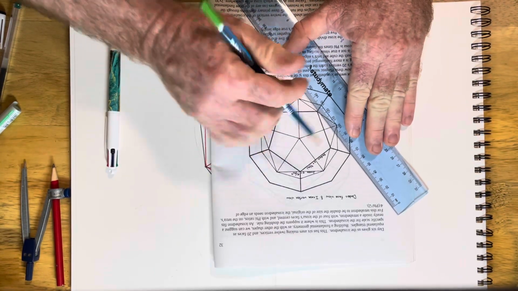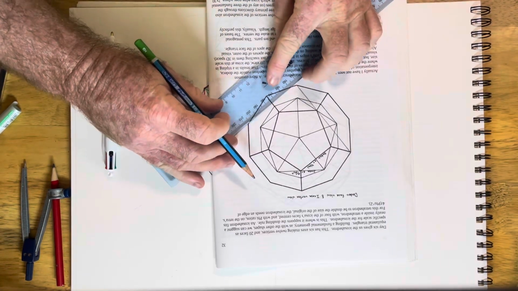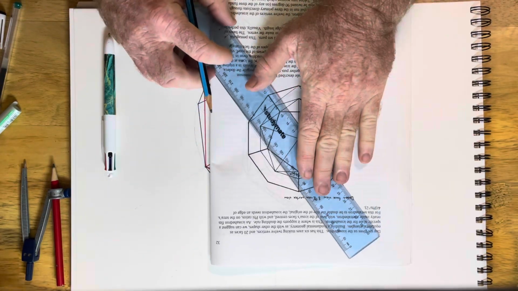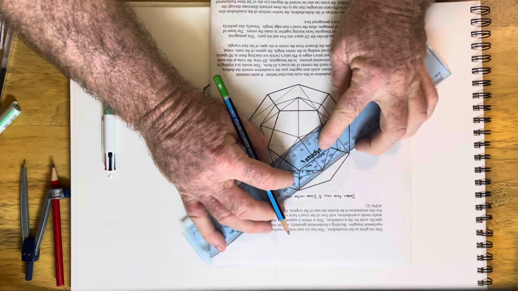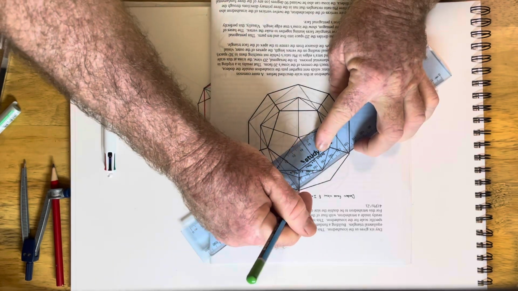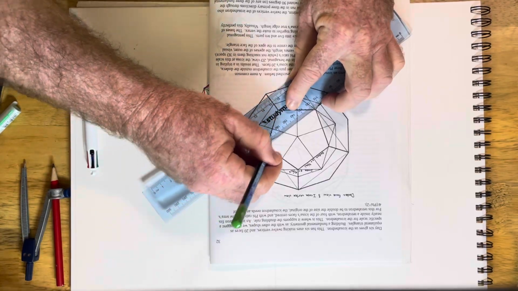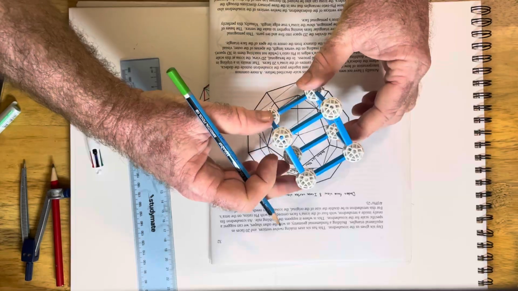So this line here like this. Here, and then across here. I already marked it gently, but this here is the cube tilted up like this.